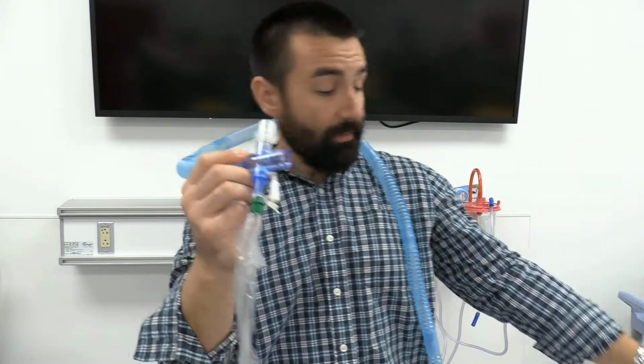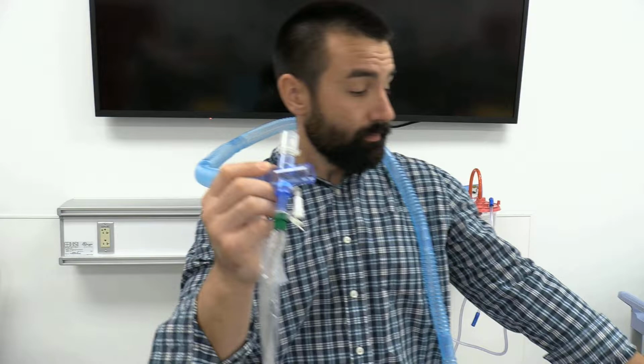So if you're taking a patient who already has an inline suction, we're going to take this little white cap off the side, and we're going to take this little piece of flex tubing and hook it up like that so they have a place to exhale.